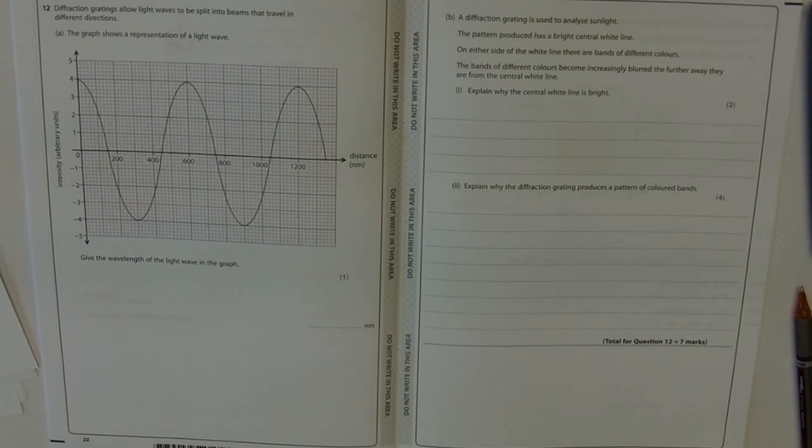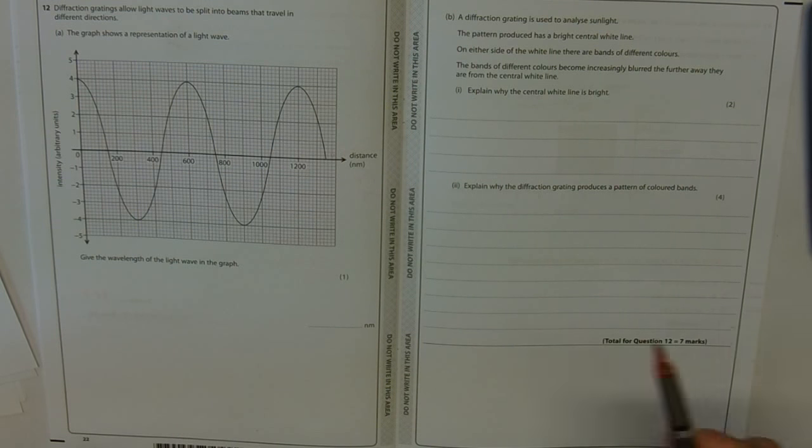This is question 12. Diffraction gratings. You might have looked through them, either little slide things or little telescopes. They split light into beams that travel in different directions. And here's a light wave.